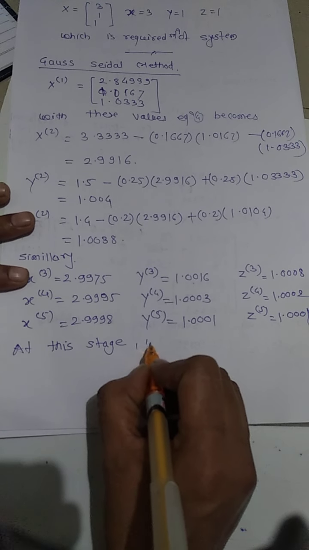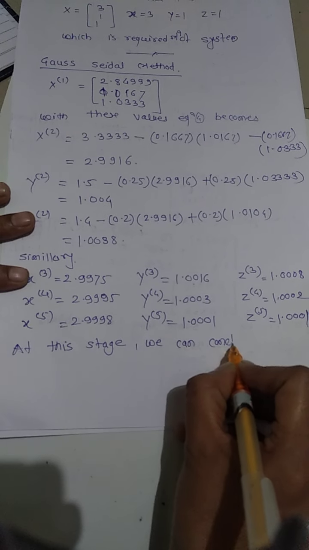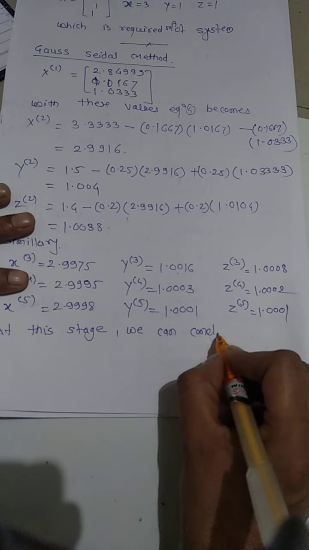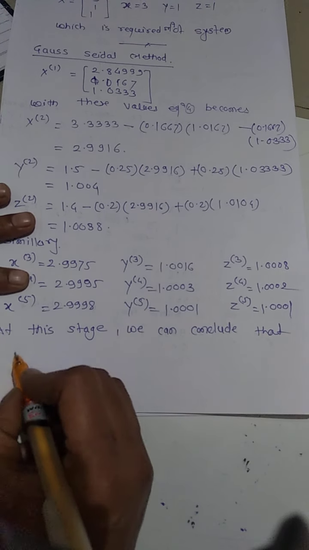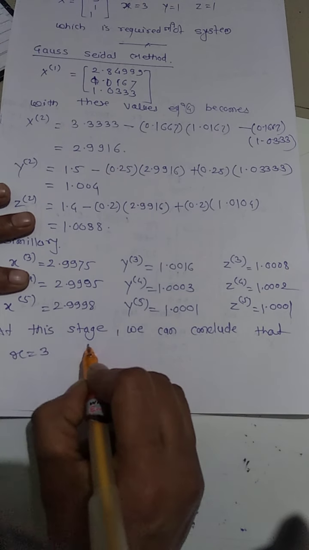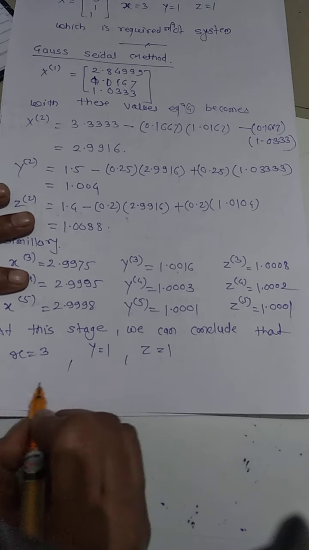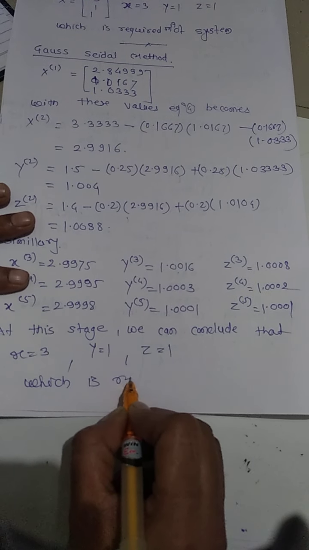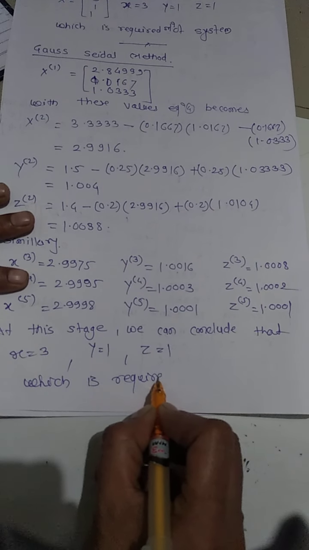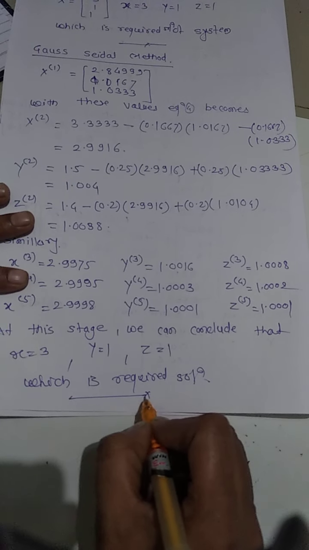At this stage, we can conclude that x is equal to 3, y is equal to 1 and z is equal to 1, which is the required solution of the given equation.